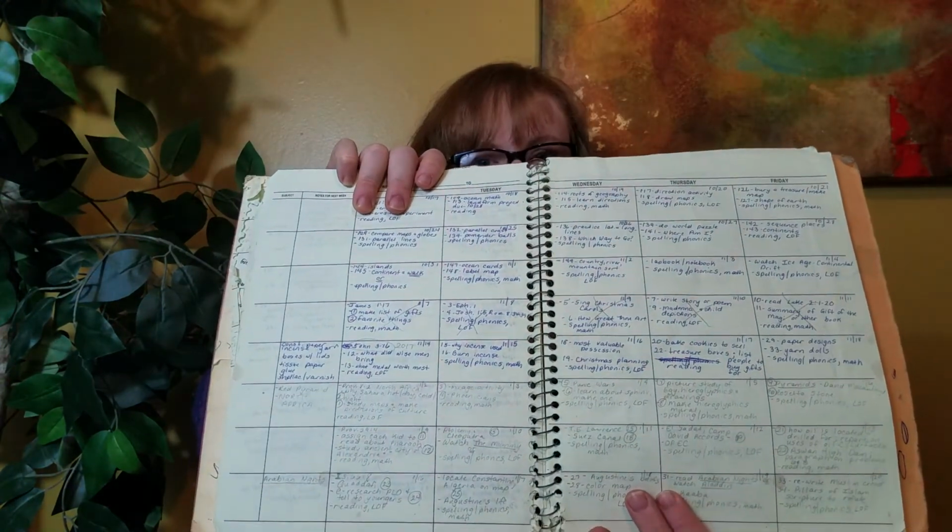Now, does this mean that I have to do them this way? No, because a lot of times I end up not doing them in this specific order, because a lot of times we will take a break from CONUS for a while and do something else. But what I actually have written in here, I have an entire year's worth of CONUS unit study activities.